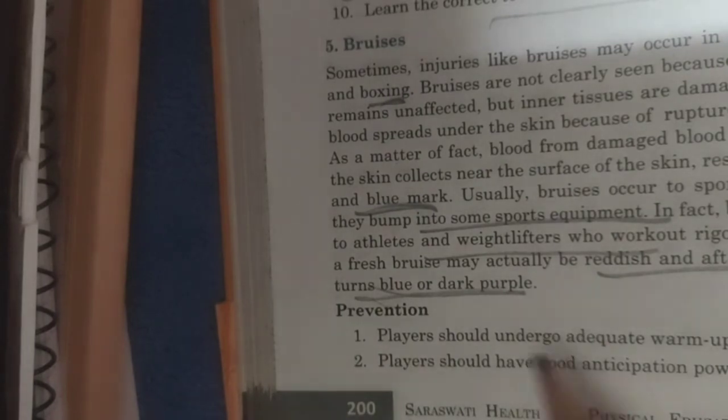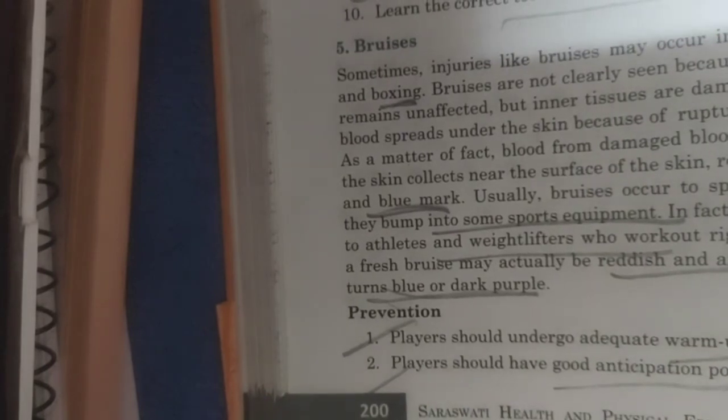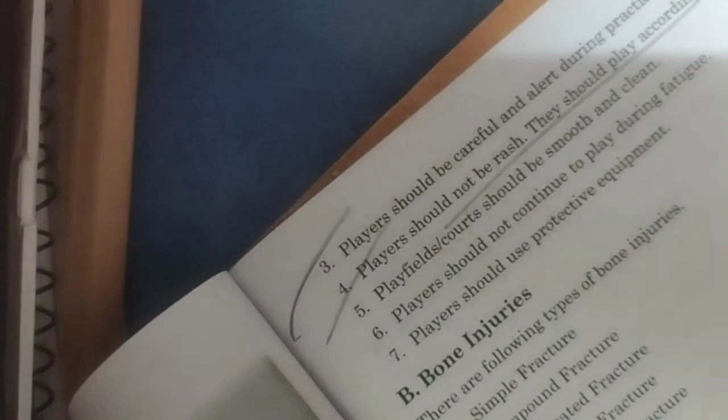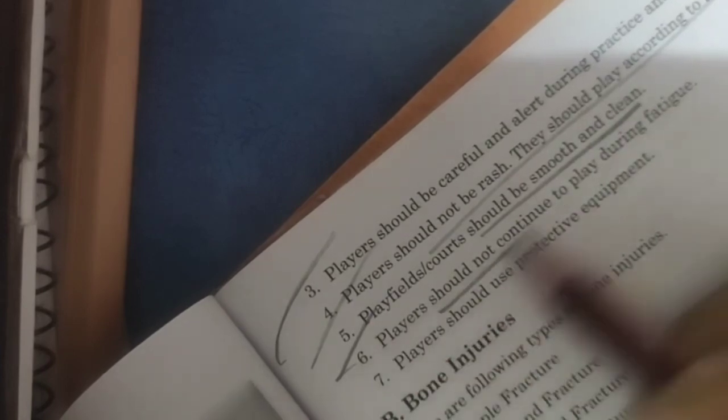Players should undergo adequate warm up. They should have a good anticipation power. Players should be careful and alert during practice and competition. They should not be rash. They should play according to rules and regulation. Play field courts should be smooth and clean. They should not continue in case of fatigue, and they should use protective equipment.